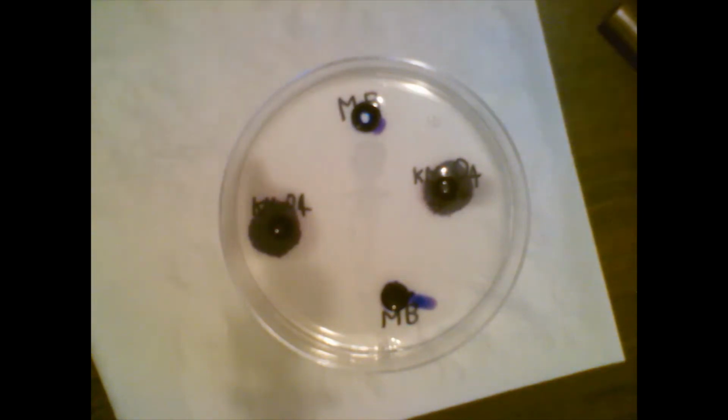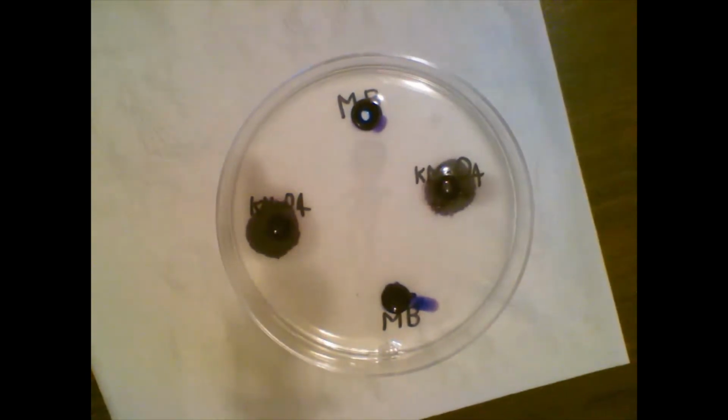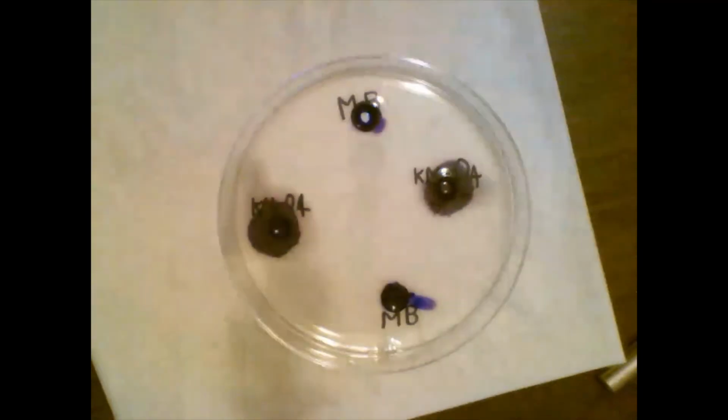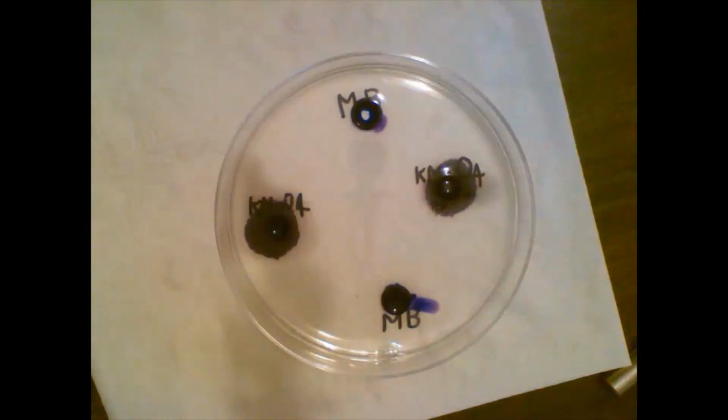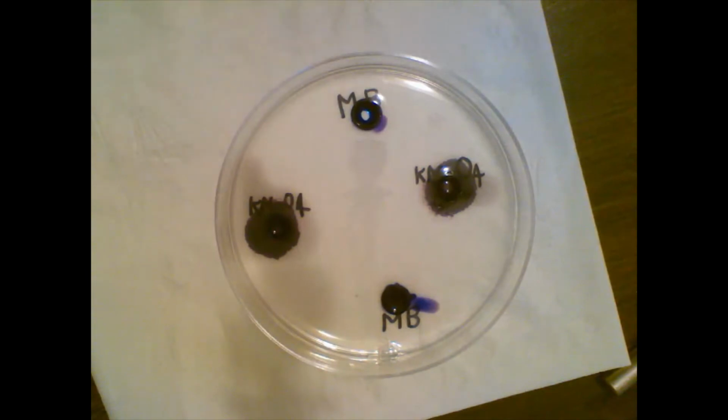I measured the bore to see the holes. All the holes are the same length, about 4 millimeters. Now if we measure how far they've gone out, you can clearly see which one moved the fastest. You can see that potassium permanganate, because of the purple circles around it, moved the fastest, and the methylene blue did not move as fast.